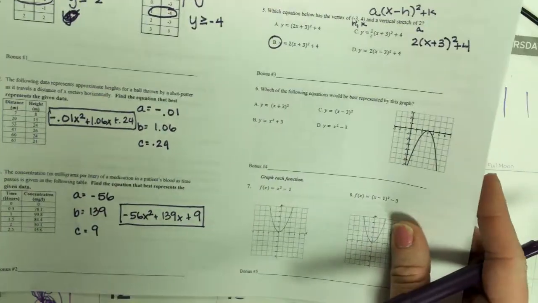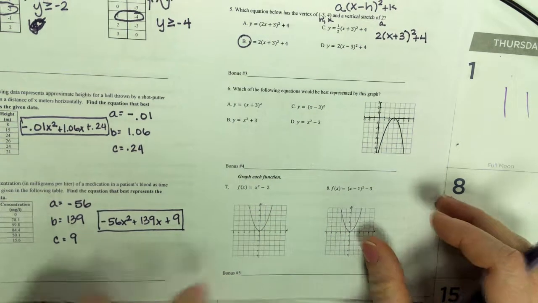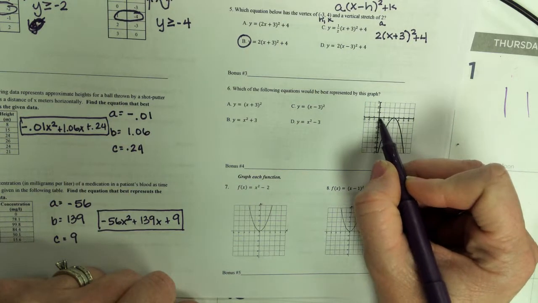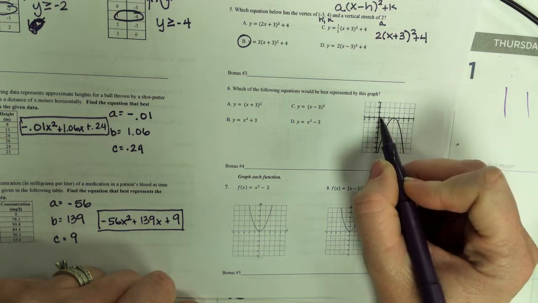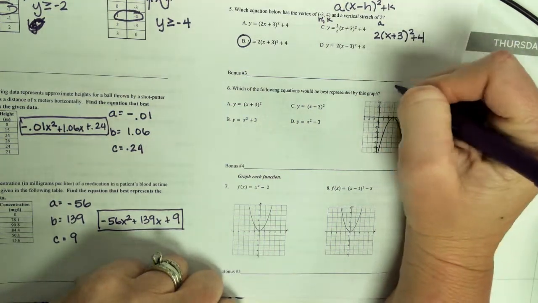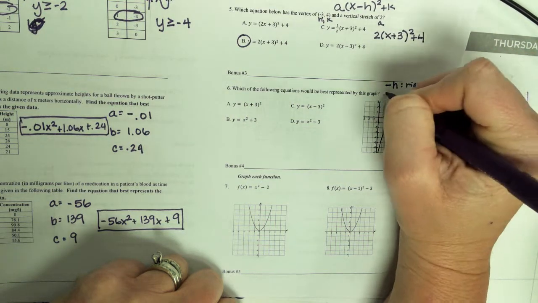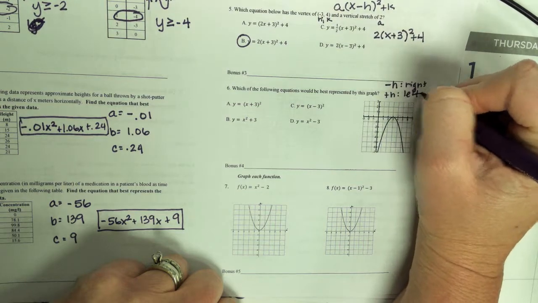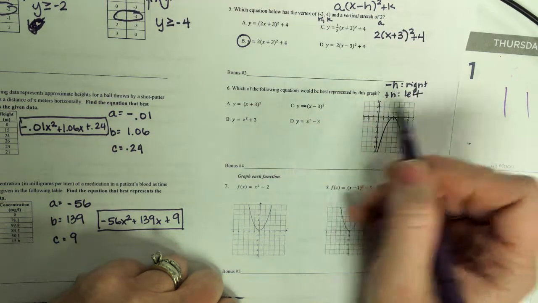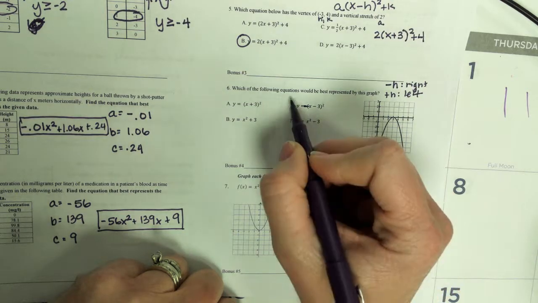Okay, number 6. Which of the following equations would be best represented by this graph? All right, so when I look at it, I can tell that it has moved over. It's shifted to the right by 3. So if we remember correctly, whenever we have a minus h, that means we're going to go to the right, and when we have a plus h, we move to the left. I believe we made a mistake on this paper. I need to put a negative sign here. So we would be looking at this negative times the x minus 3 all squared. So it would be C.